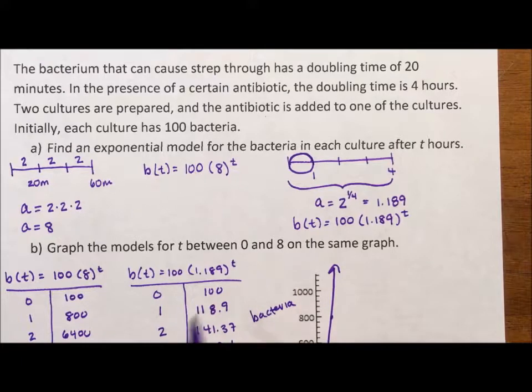I think I see what's going on here. If we go to 5 hours, we're at 237.6. If we jump all the way up to 8 hours, we have doubled twice, since the doubling time is 4 hours. At 4, it should be 200. At 8, it is 400 because we've doubled twice.